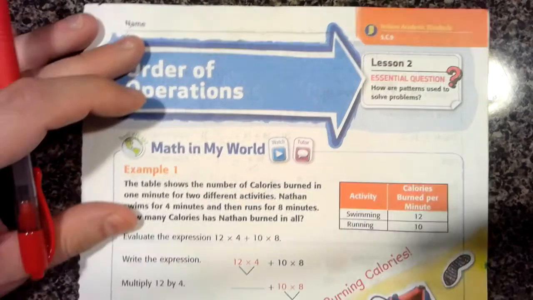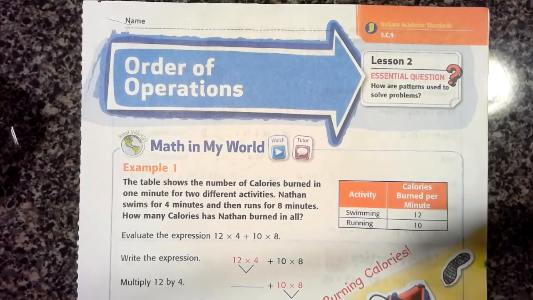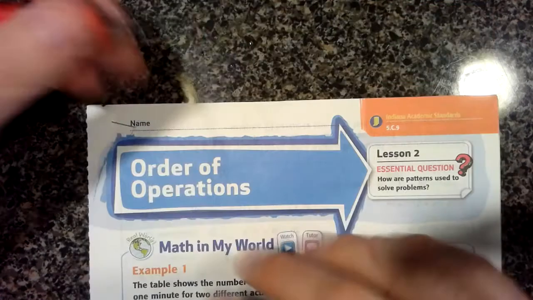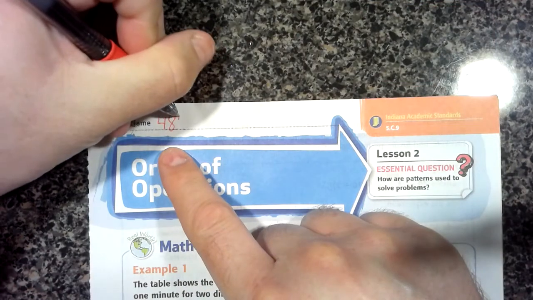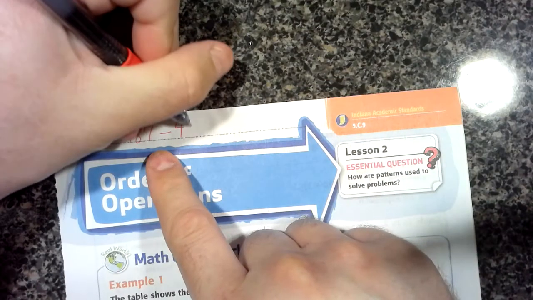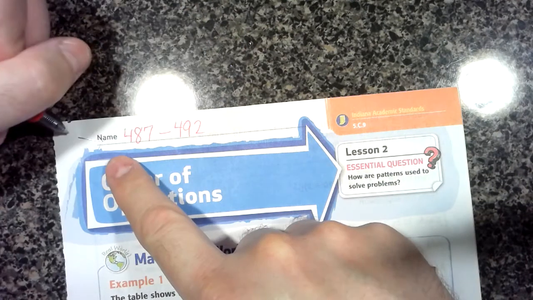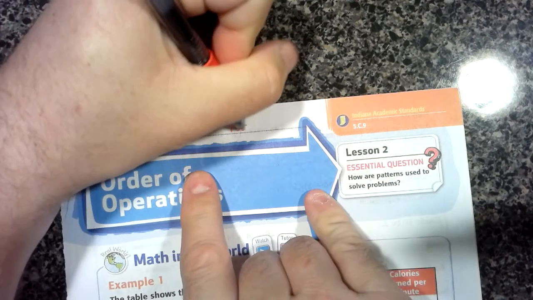All right, guys, today, as you can see, we are going to embark on order of operations. Today's pages are 487 to 492. Make sure you put a staple in it and you put your name in it to turn it all in.